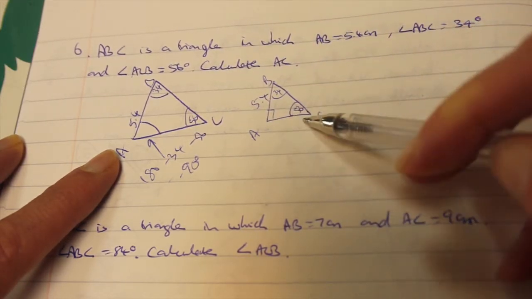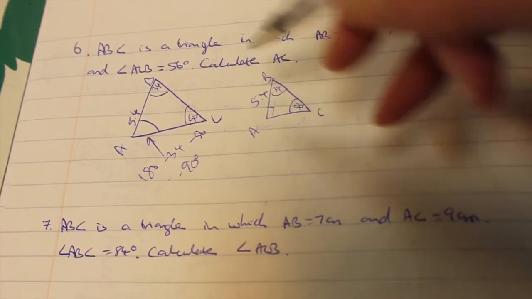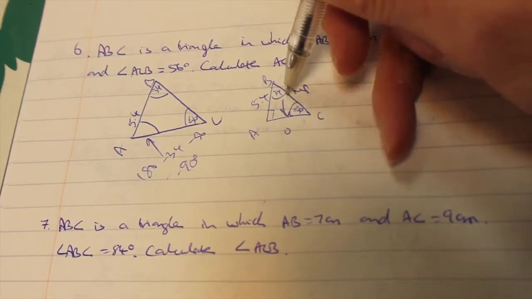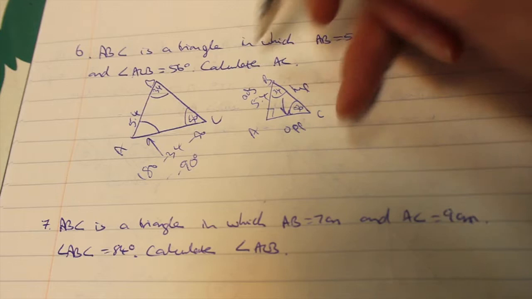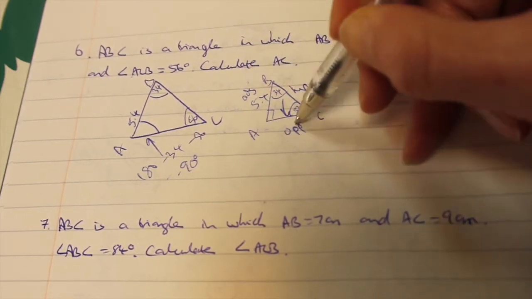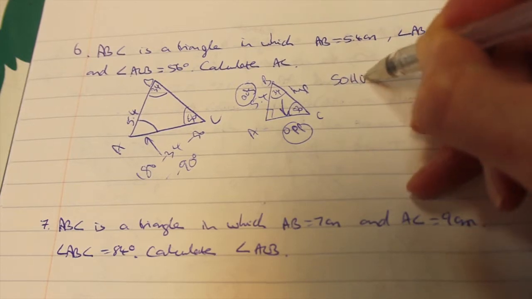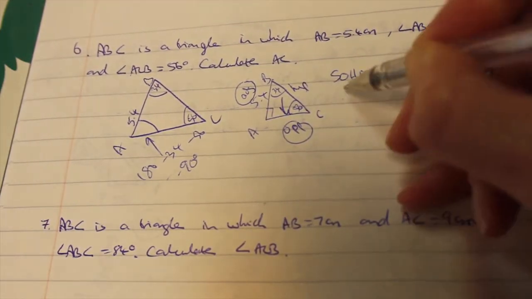I want AC. Now, I've got two angles. Just choose to work with one of them. I'll work with this one here, the 34. So that's your opposite, and that's your adjacent. So I want AC, and I know the adjacent. So, SOHCAHTOA. O and A are together for tan.